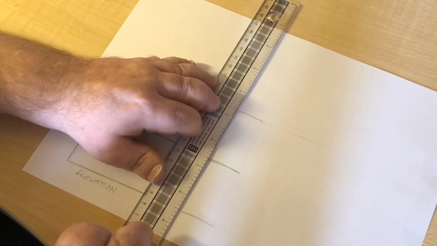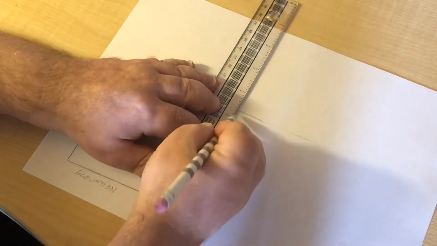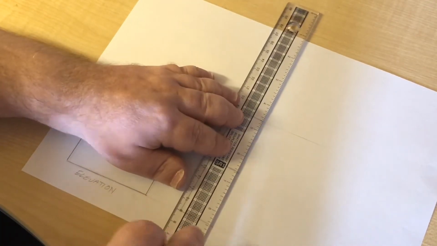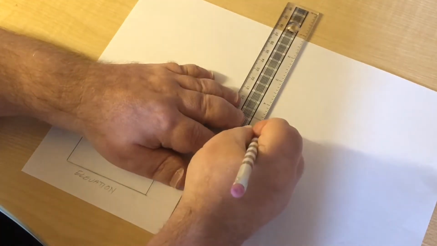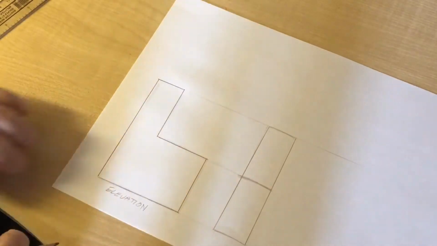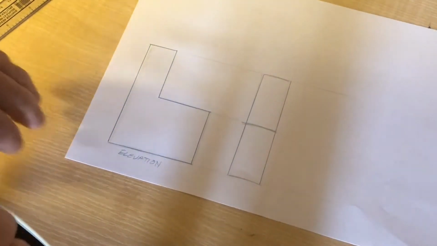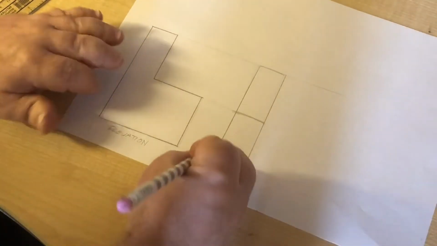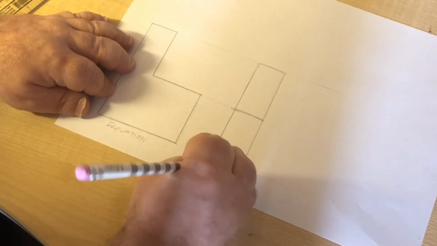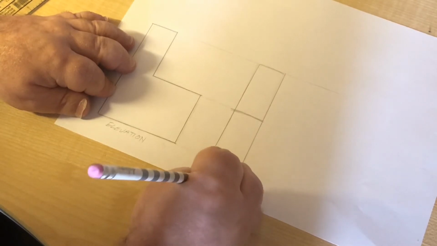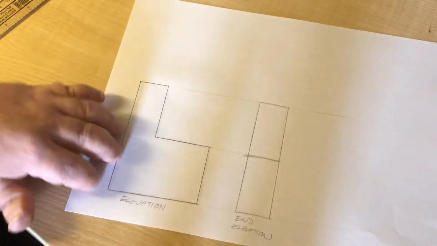So if I go over this nice and dark, we can see 1, 2. And for those of us that can't remember, the name of this is called the end elevation. End elevation.